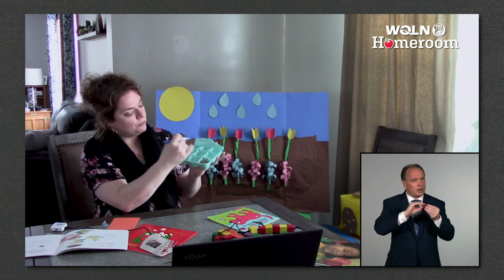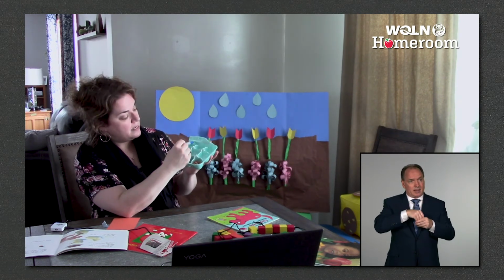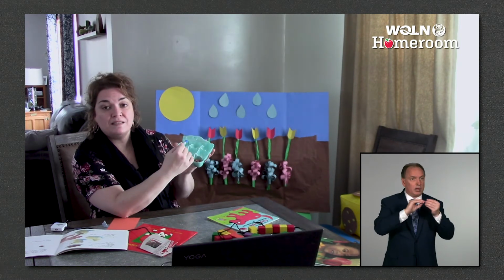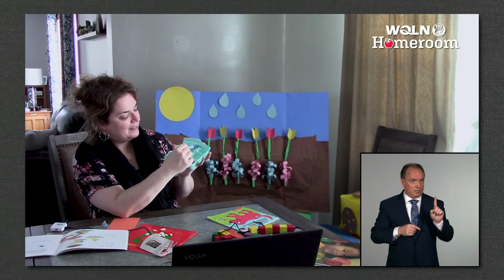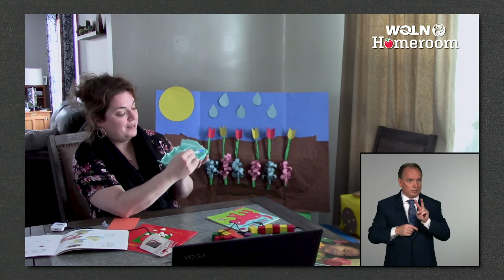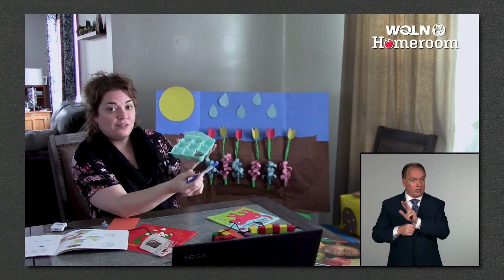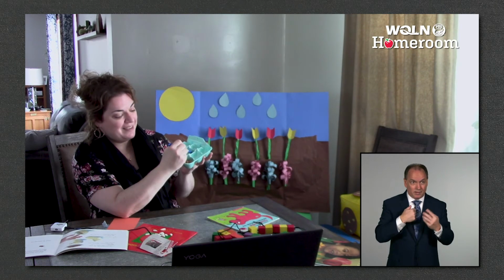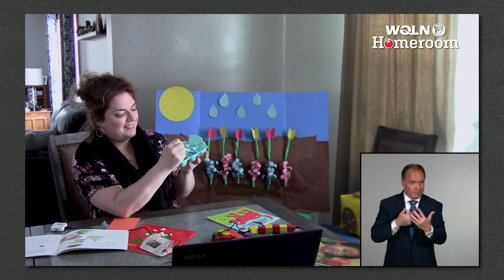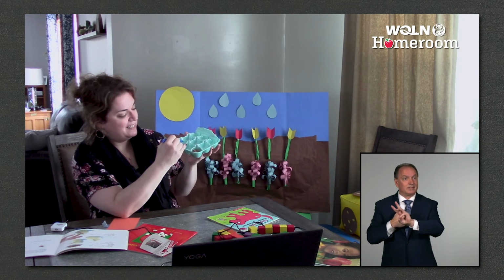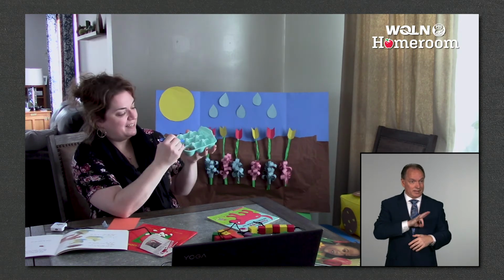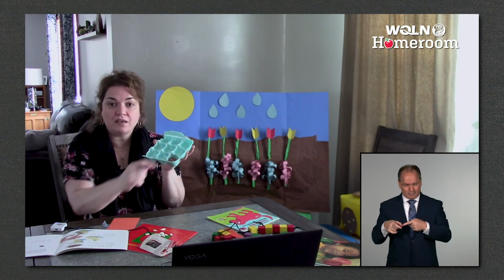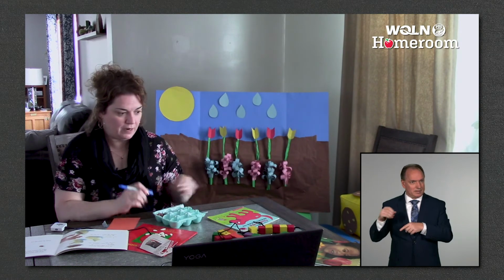What you can do is write or have an adult write in each carton space a different number. This is number 1, 2, 3, 4. Are you counting with me? 5, 6, 7, 8. And I'm going to stop there. This little part of the egg carton holds my beans, so I'm going to stop there.